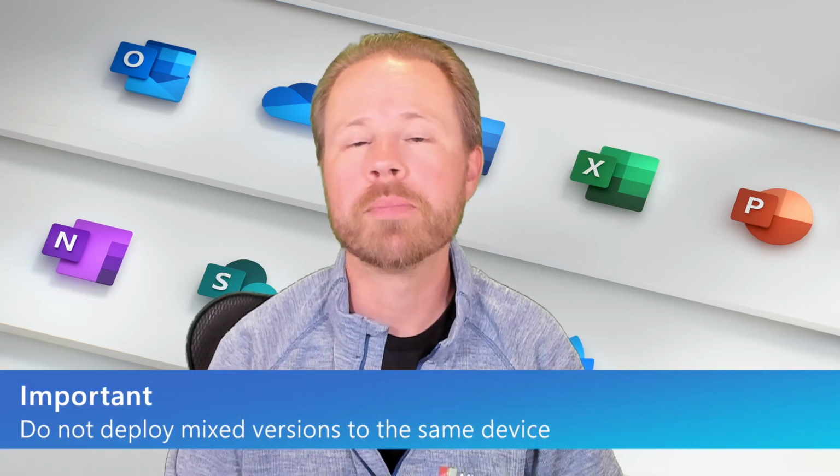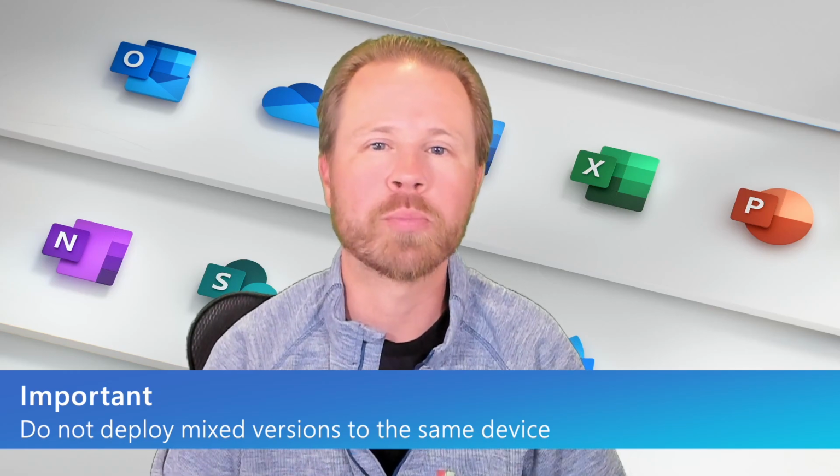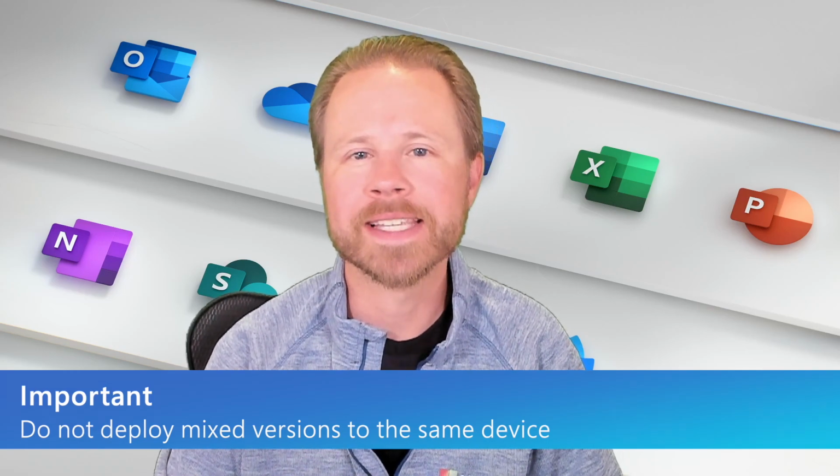They're both current updates. So you want to avoid deploying both the production version and the extended support version to the same device at the same time. If you do this, you're likely going to see the update fail, which then also impacts your compliance numbers. So let's take a look at the naming convention to get a better understanding on how you can avoid this.